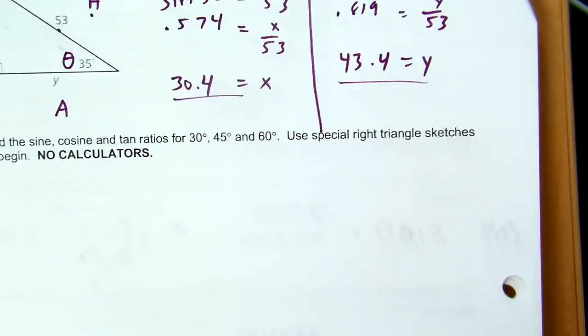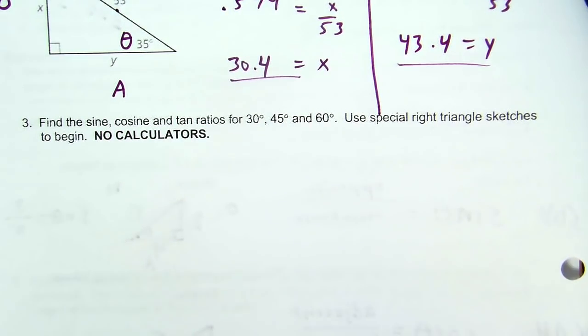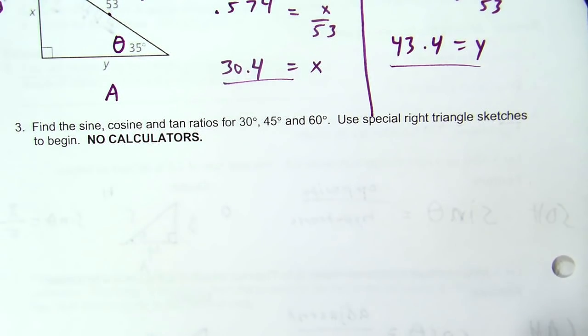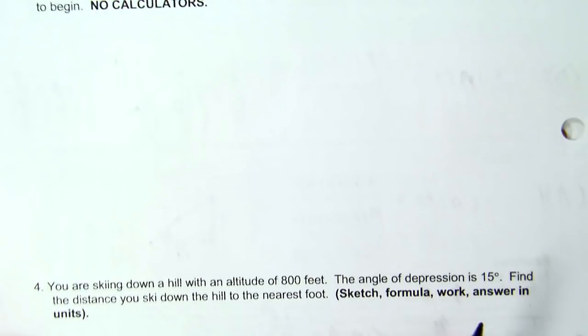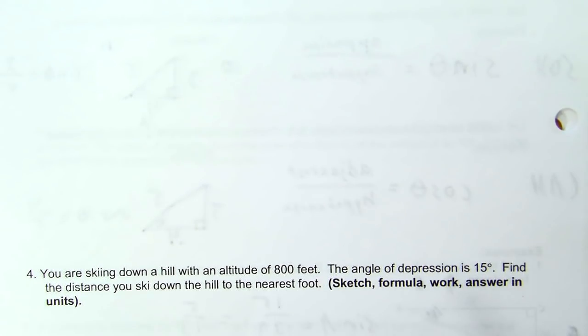All right, we're going to do a couple more example problems here, and then we will be all set. I'm going to save number 3. I'm going to skip past number 3, and I'm actually going to do number 4 and number 5 just to wind this out here.